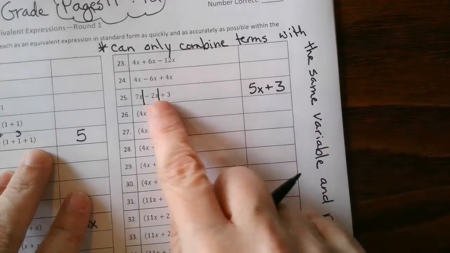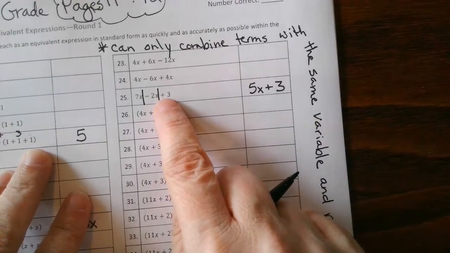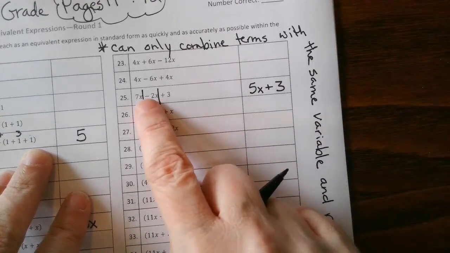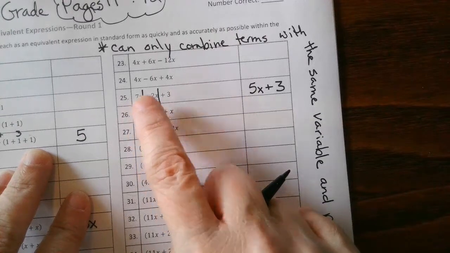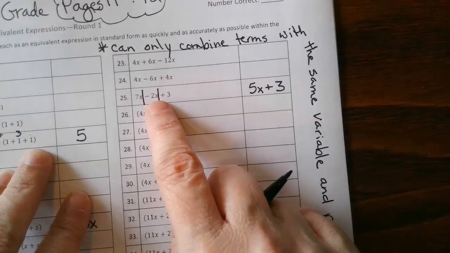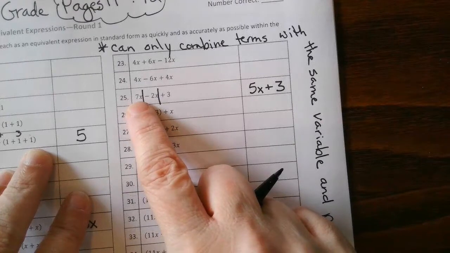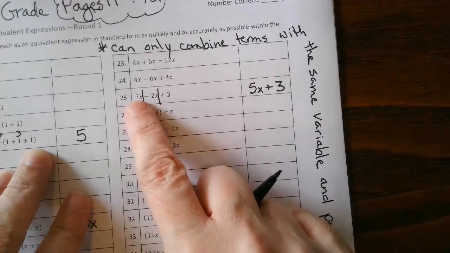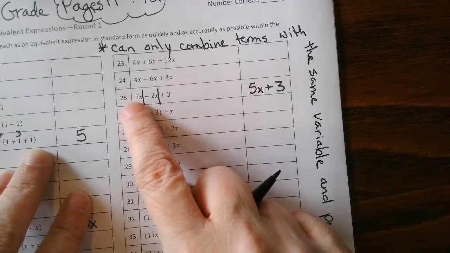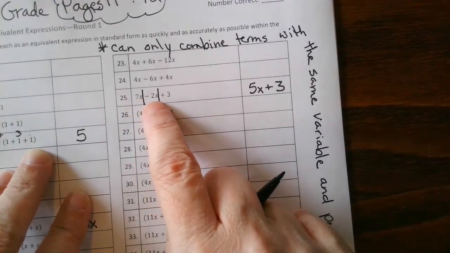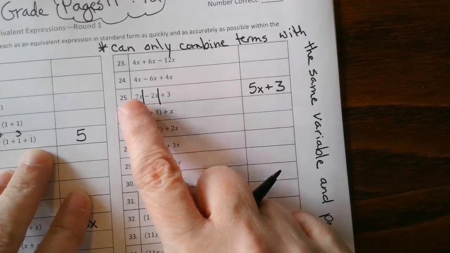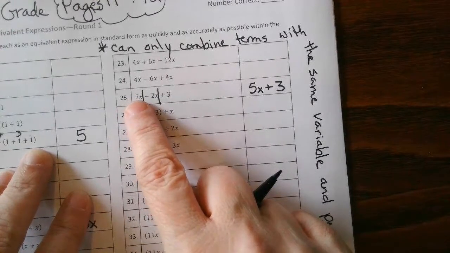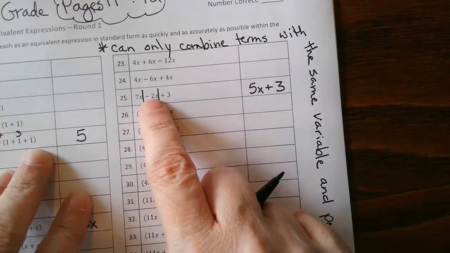Not 8x, because this is 3, the number 3, it's 3 1s, and this is 7 x's and 2 x's. We don't know what x is. It could be 7 5s and negative 2 5s. It could be, x could be 3. It could be 7 3s and negative 2 3s. It could be 10,000. It could be 7 10,000s and 2 10,000s.